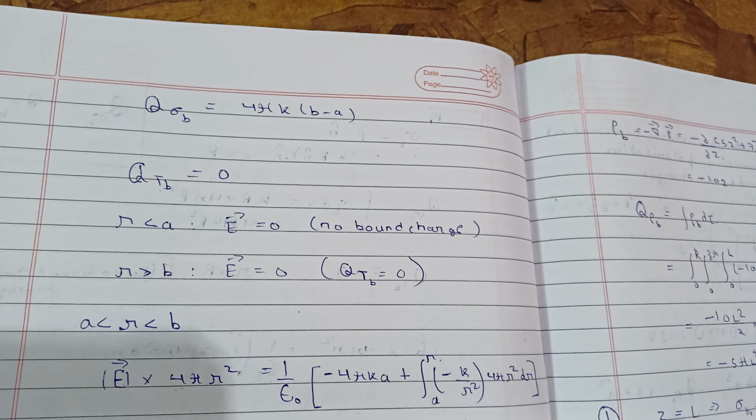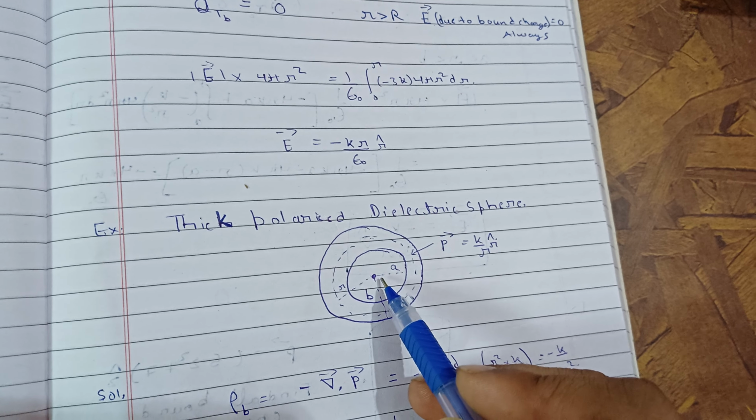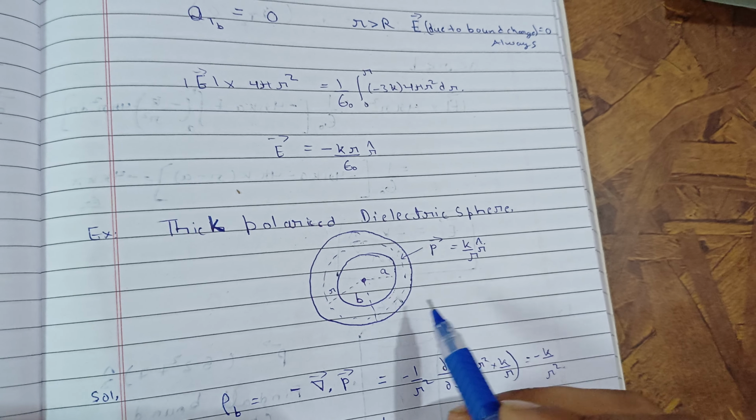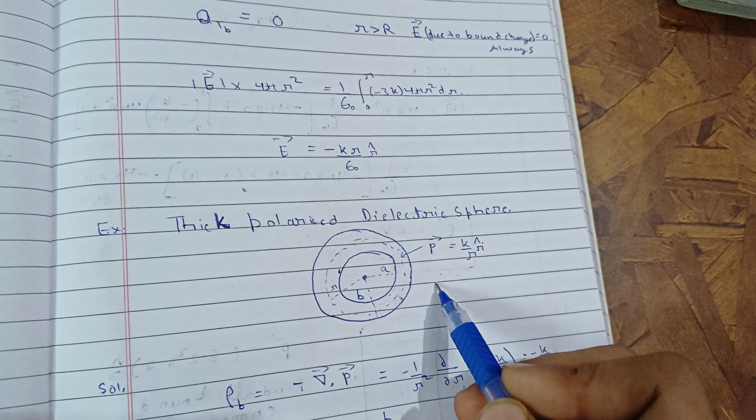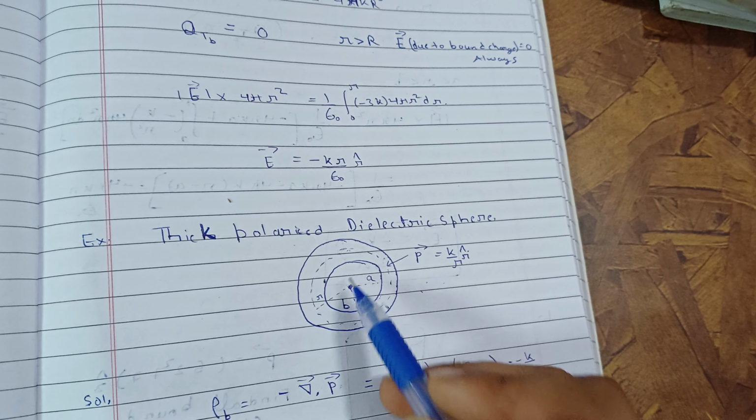Now let's find the electric field. We have three regions here. The first region is inside the hollow, the second region is inside the material, and the third region is outside. The outside electric field will be 0 because the total net charge is 0. Inside the hollow, the electric field will also be 0 because the enclosed charge is 0.